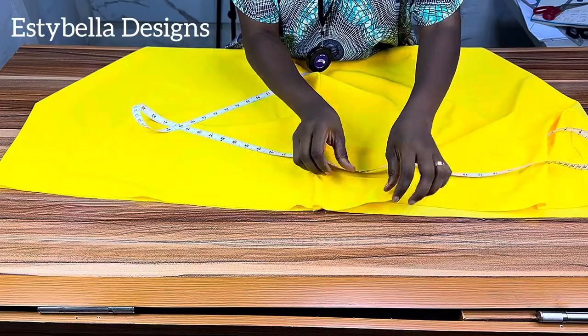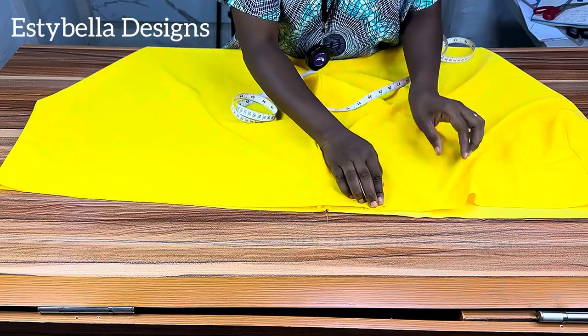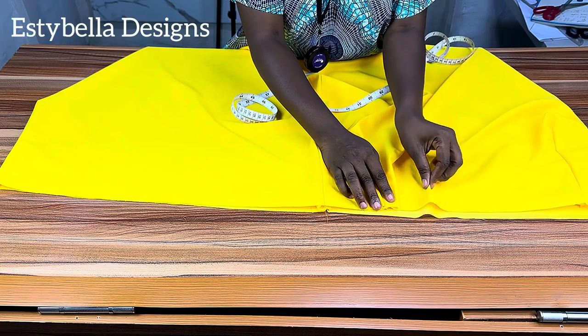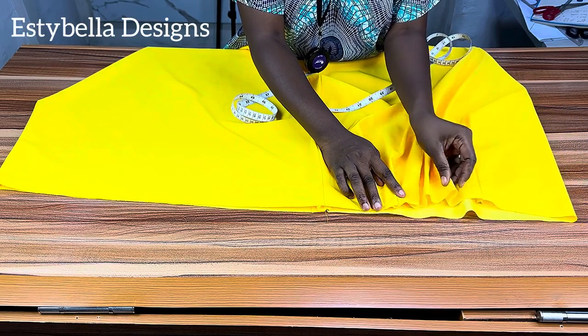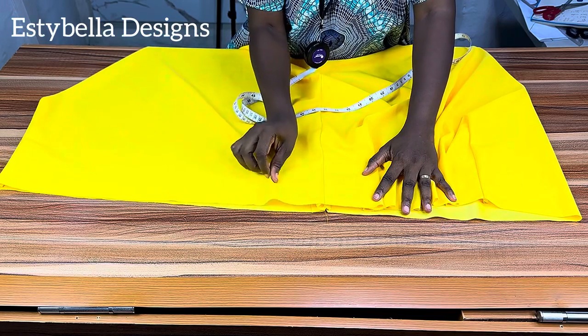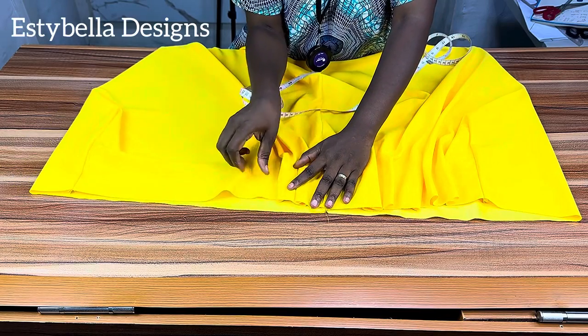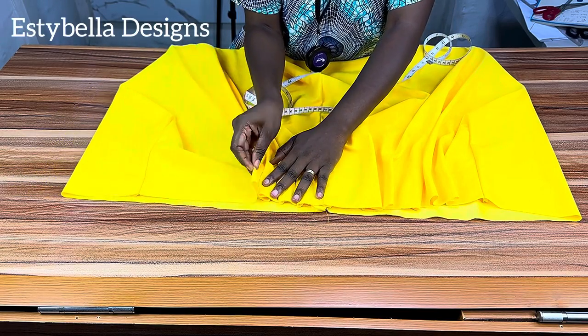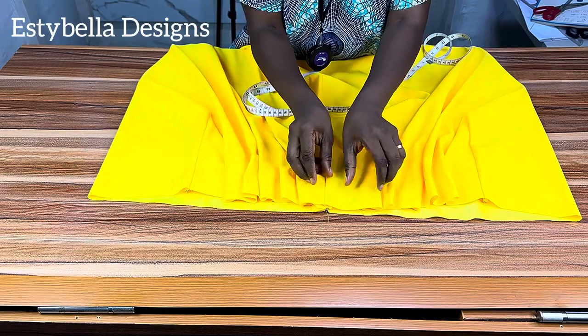You are just going to pleat it gradually to fit into your original waist measurement. My original waist measurement is 30 inches. So I'm going to just pleat this gradually. I'll pleat the front, I will pleat the back. Make sure your pleats are even. Make sure they are equal so that it doesn't look anyhow. If you do it equally, they are going to look nice, just like mine. So go ahead and pleat.